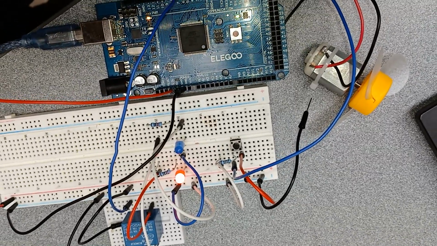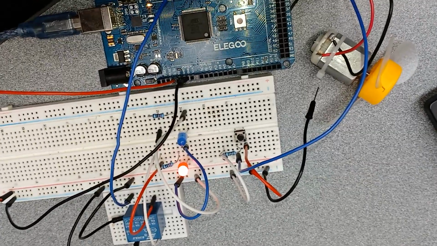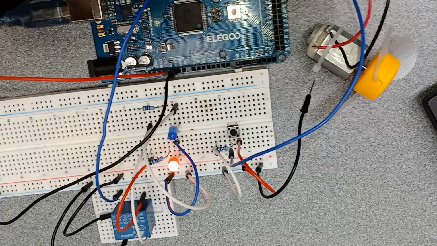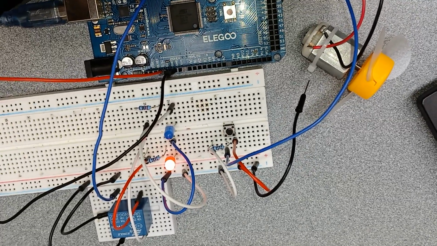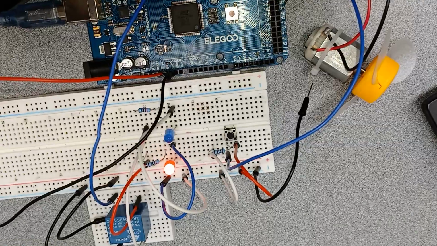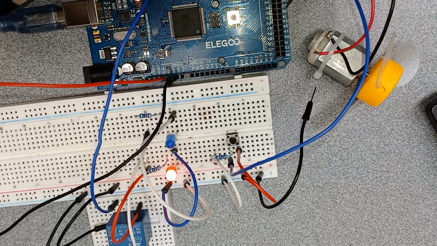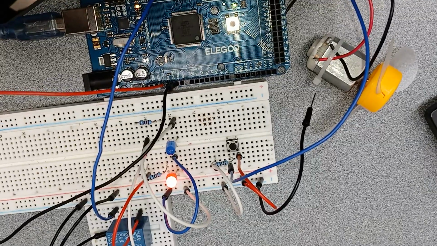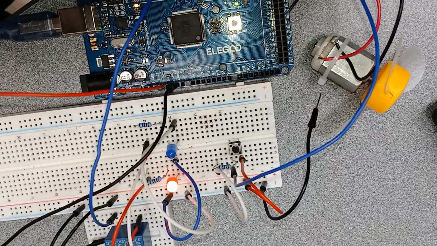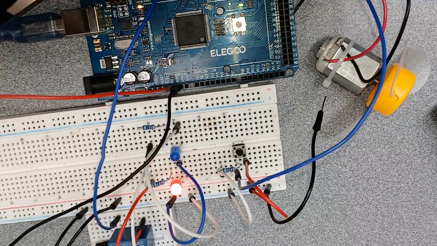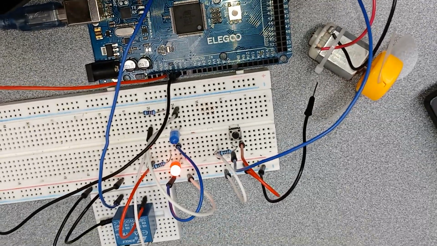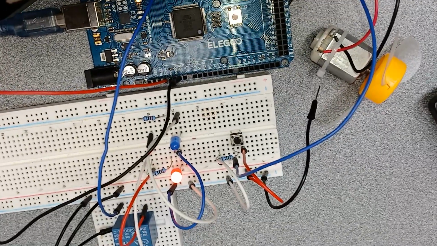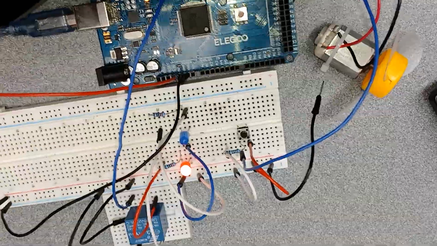And once the user inputs 0, the relay is going to go back to low. The motor is going to go low, and the blue LED is going to go low, like it is right now. And if you press the push button, which is the interrupt button, everything is going to go back to what it is right now, and stop what it was doing before. I'm going to go ahead and demonstrate how this circuit is working.